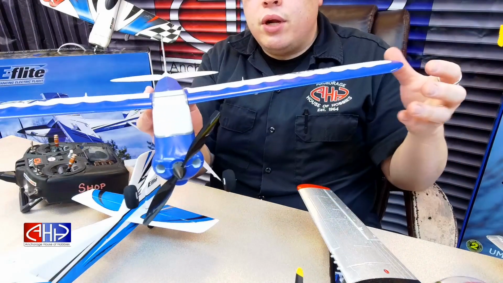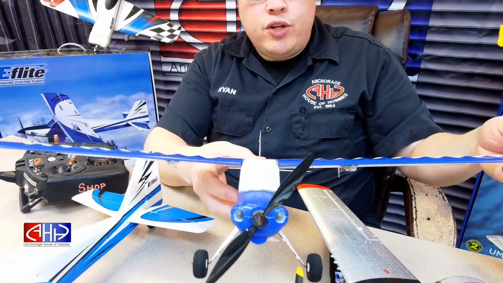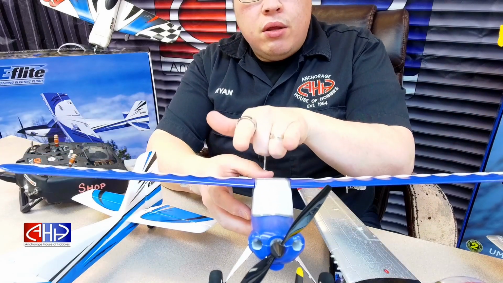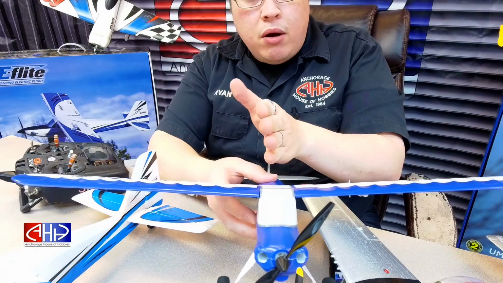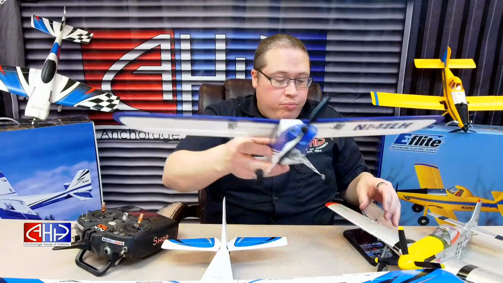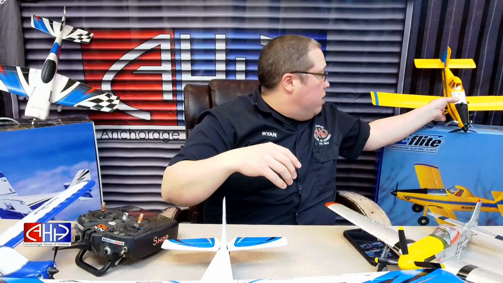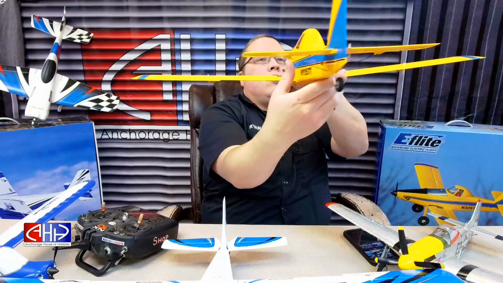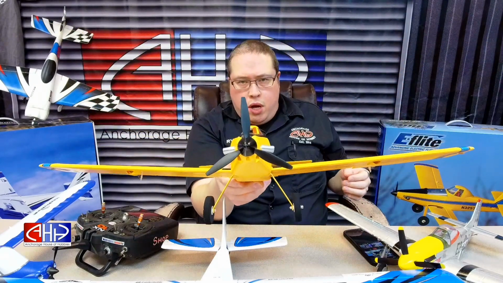And then there is what's called dihedral, which is the way the wingtips are up compared to the root or the center of the wing. You can see that with this air tractor here.